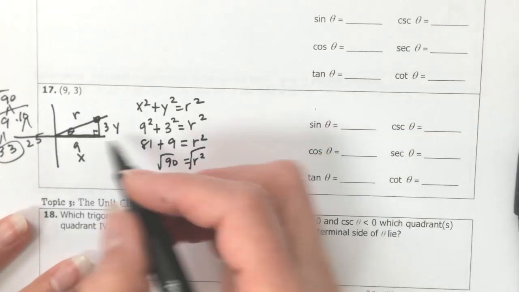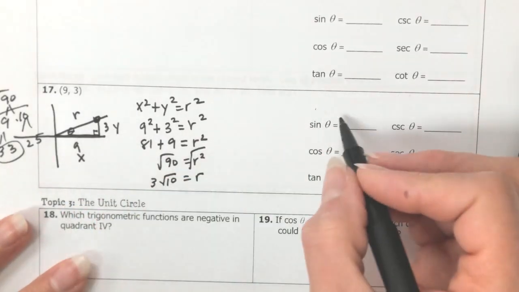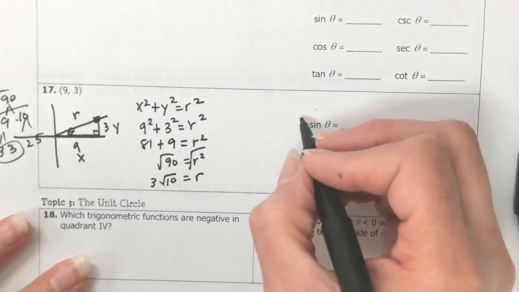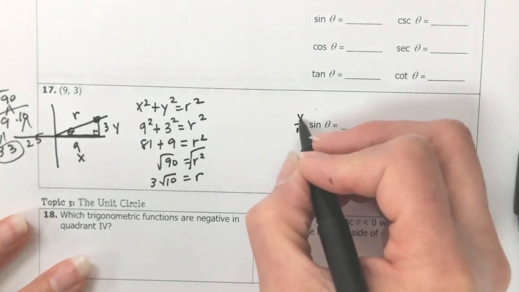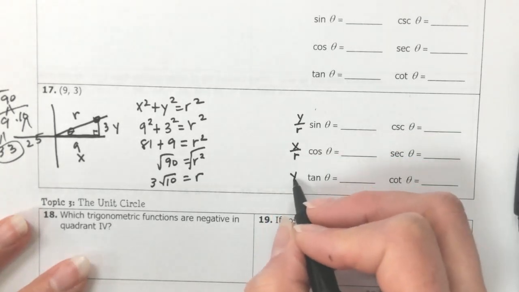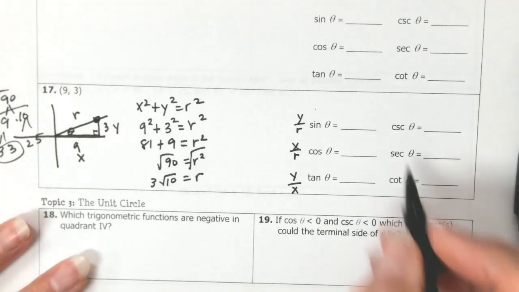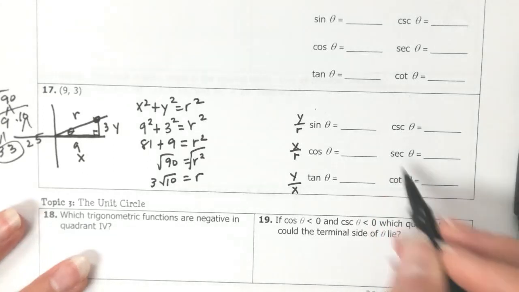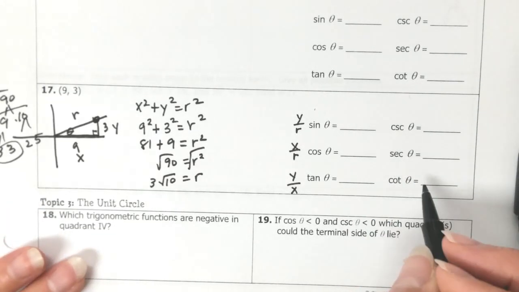So sine, you can do opposite, but it's the y over the r, is what we talked about, y over r. Cosine is x over r, and tangent is y over x. And these are just the reciprocal functions. So once you know these answers, you can just flip them over.